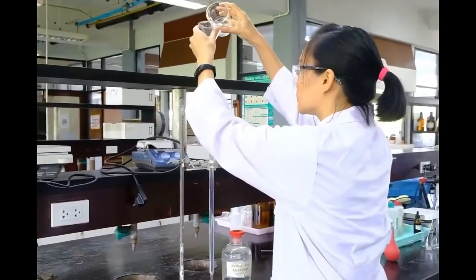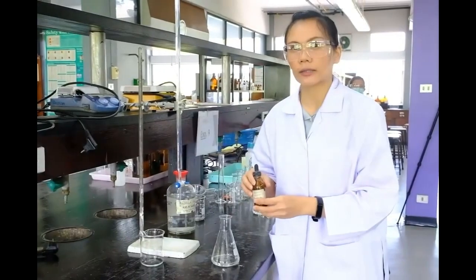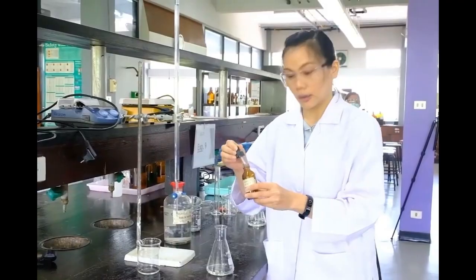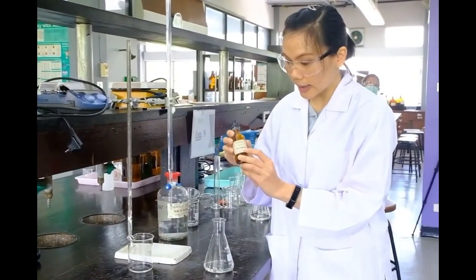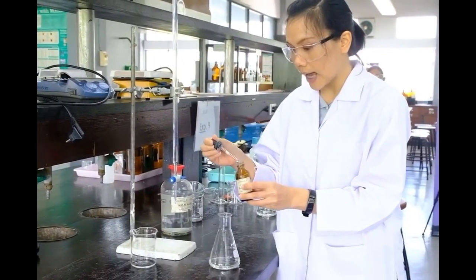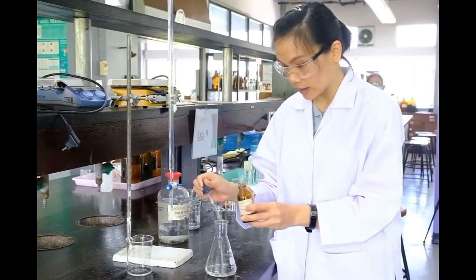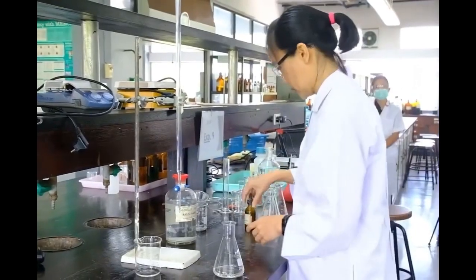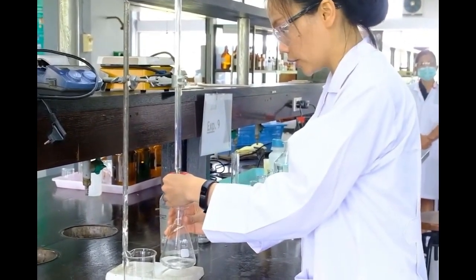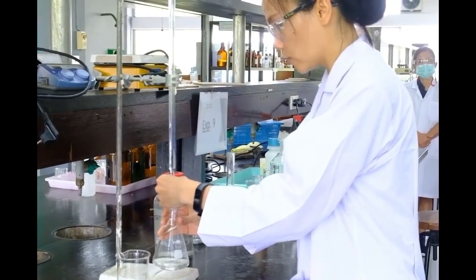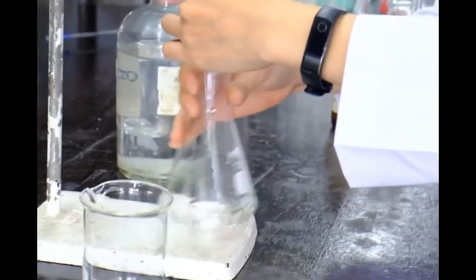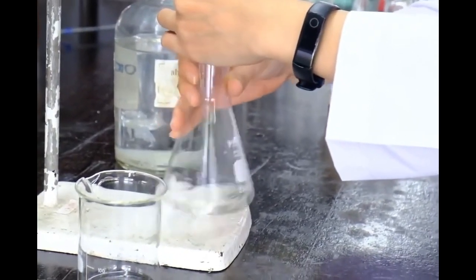For titrating KHP with sodium hydroxide, first have the students add the indicator drops. The indicator used today is phenolphthalein. Add approximately 2 to 3 drops, then shake to mix. Before titrating, slowly add the sodium hydroxide drop by drop, shaking the flask containing KHP as you titrate.